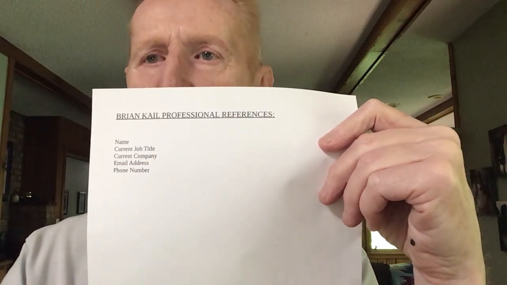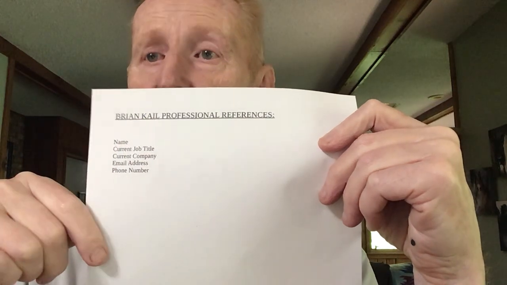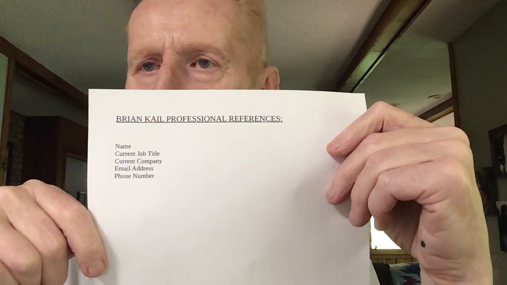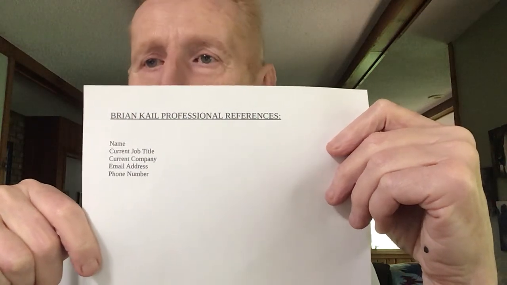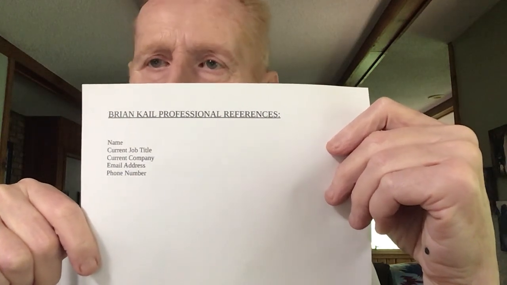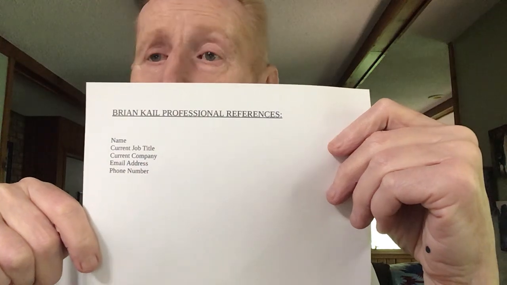Do not put your reference's home address on your references sheet, because that's going to provide some privacy for your reference. And frankly, most companies nowadays are not going to contact your reference by U.S. mail. It's going to be a phone call, or it might be by email and some type of a form that they can fill out and collect information. So that's the general format of a references list, a references sheet.